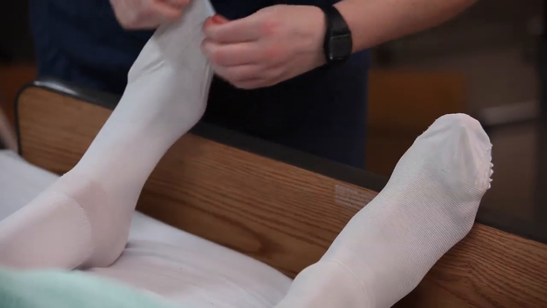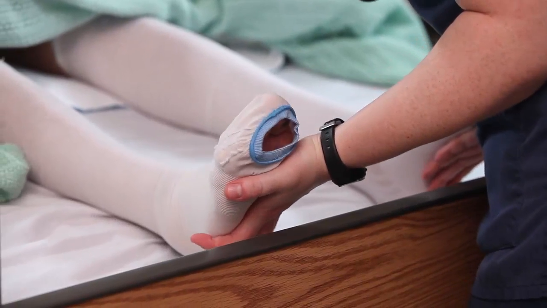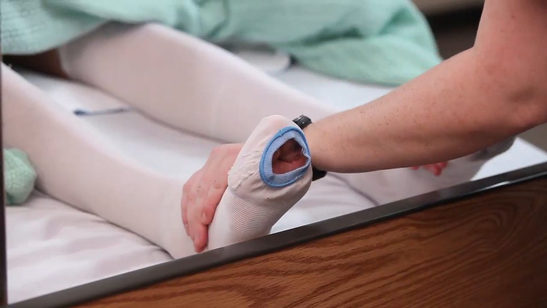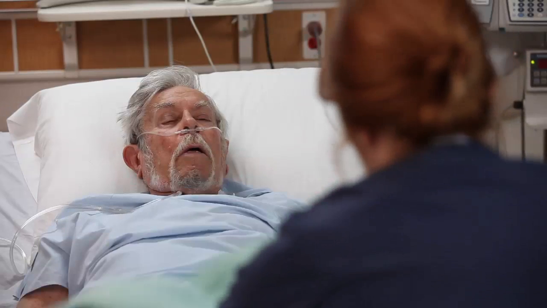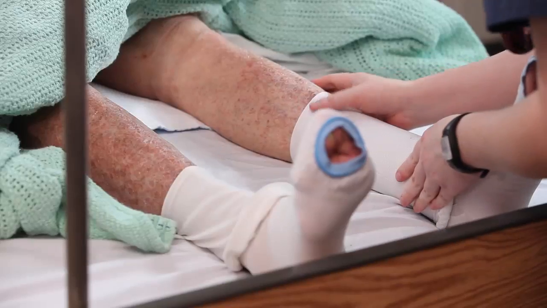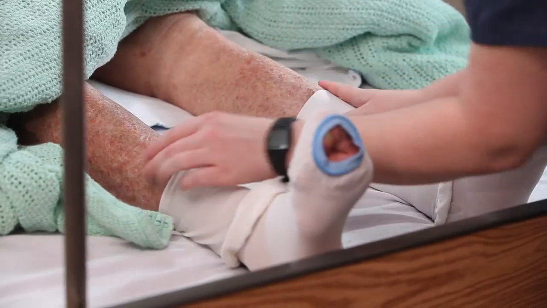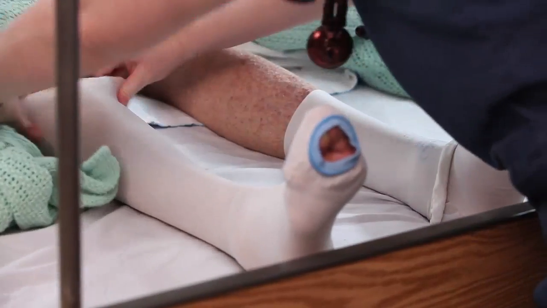Very good. Okay, now I need you to push against me like you're pushing down on a gas pedal. Okay, very good. Now, bring your toes up toward your head. Okay, very good. Now, let me check to see if you have any edema. Very good.